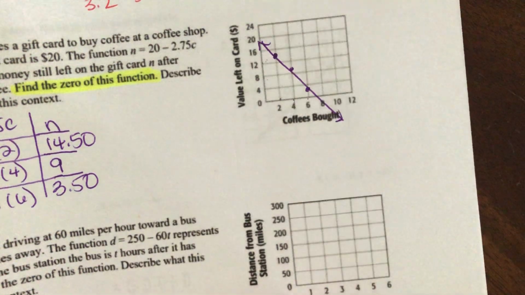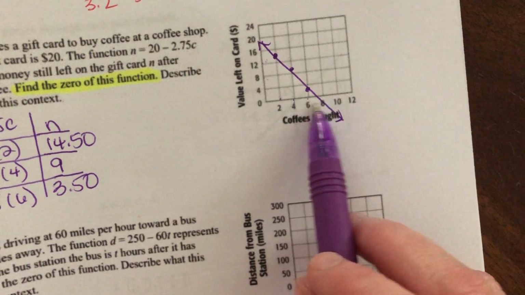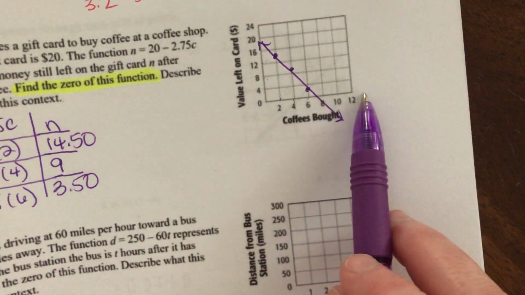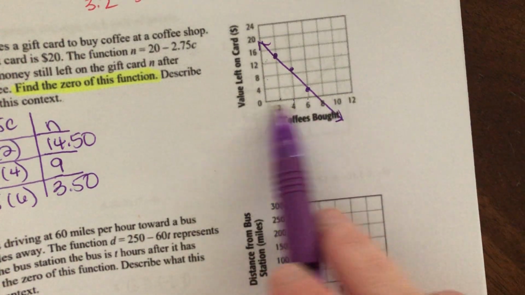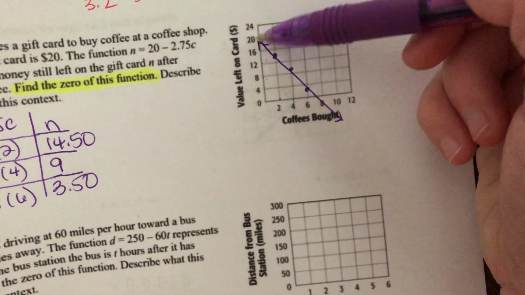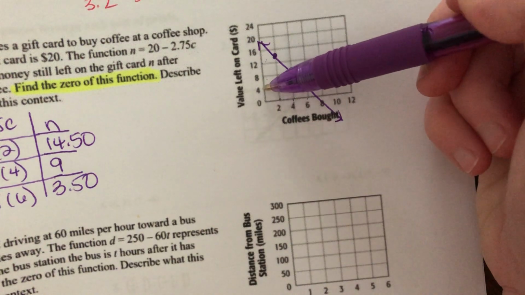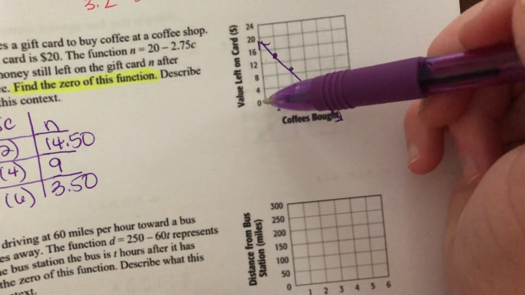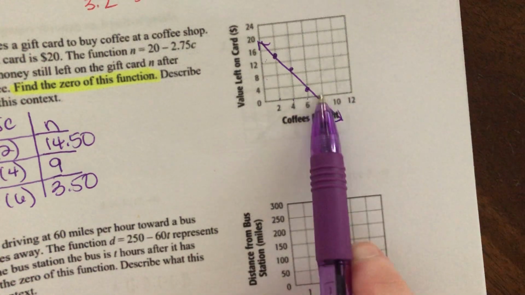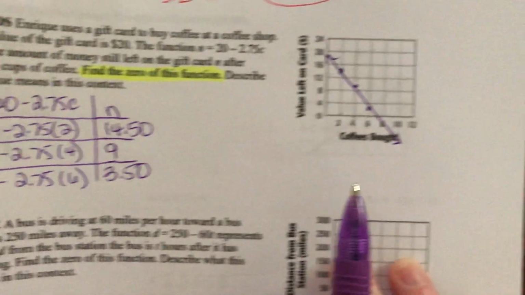Okay. So we can kind of estimate that somewhere in between 6 and 8 cups of coffee, maybe around 7, that's when our money runs out, right? That's when our money over here is at 0. It's not at 20 anymore. It's not at 16. It's not at 12. It's not at 8. It's not at 4. Excuse me. It's all the way down here at 0. How many cups of coffee would I have purchased? Looks like somewhere in here around 7. But we can go ahead and find that algebraically.